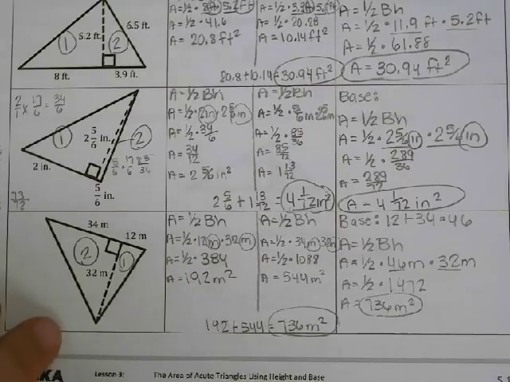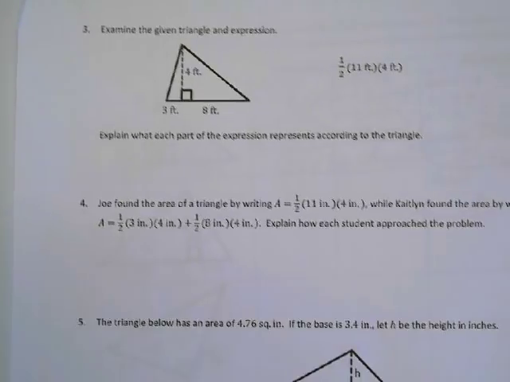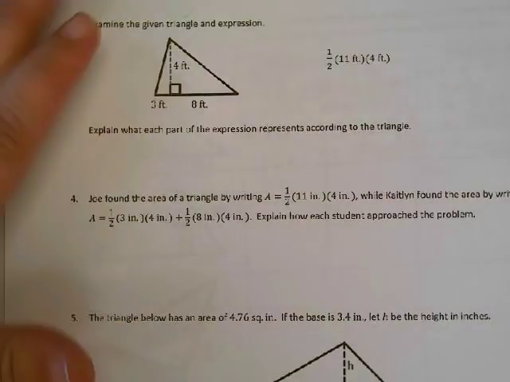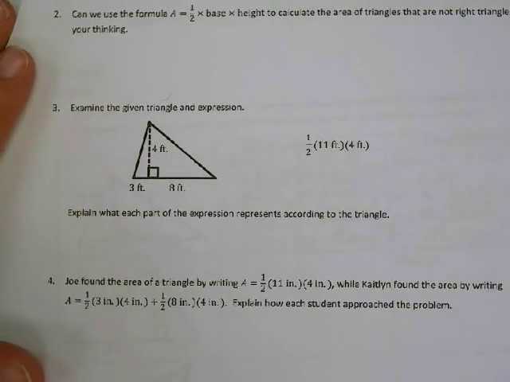Now let's go ahead and go on to the next page that's in the lesson. Next it says, can we use the formula area equals 1/2 base times height to calculate the area of triangles that are not right triangles?